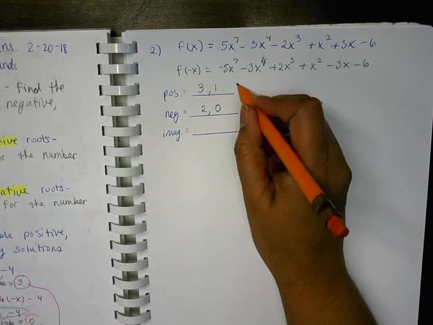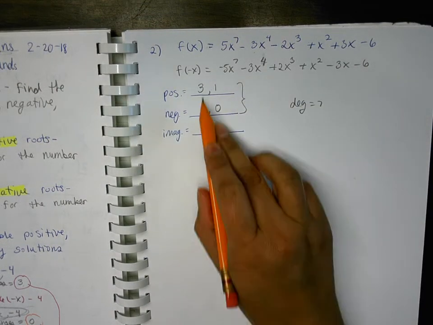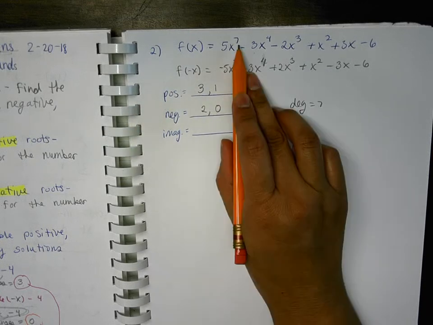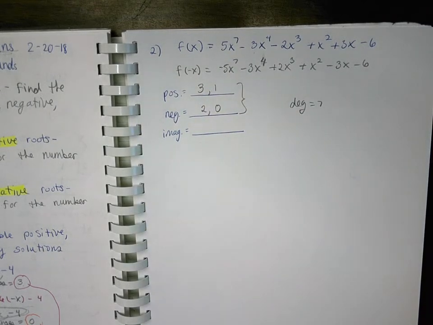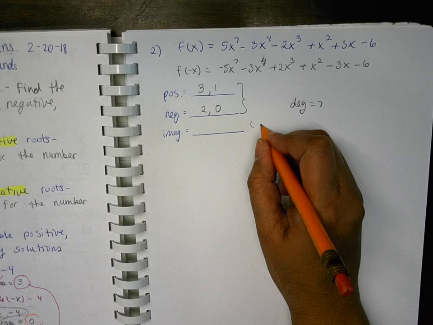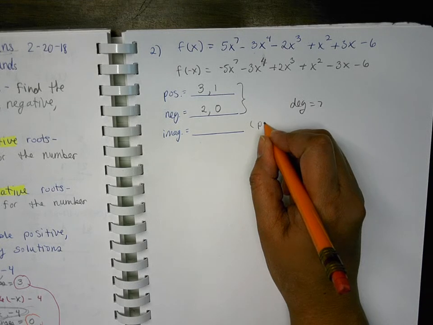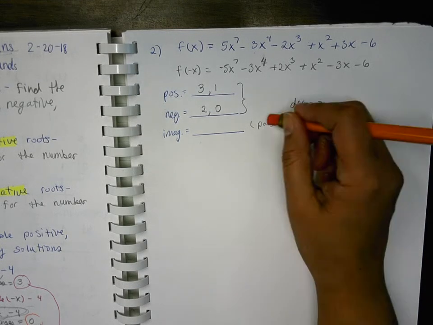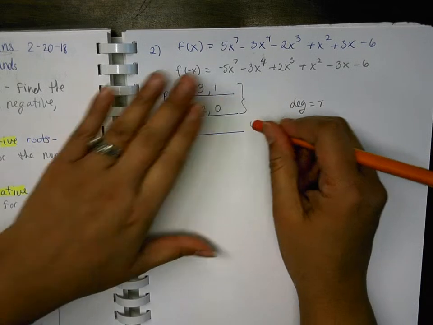So you subtract the 2 to all, even the imaginary? Not the imaginary. The imaginary does not work that way. The only ones you take away 2 on are these. The imaginary work by adding up to the 7. And what do we say about imaginary? They should always happen in what? Pairs.